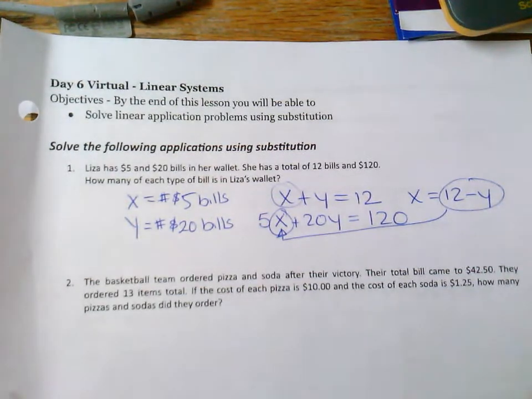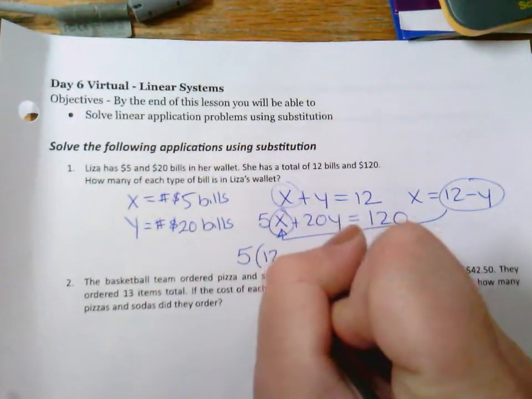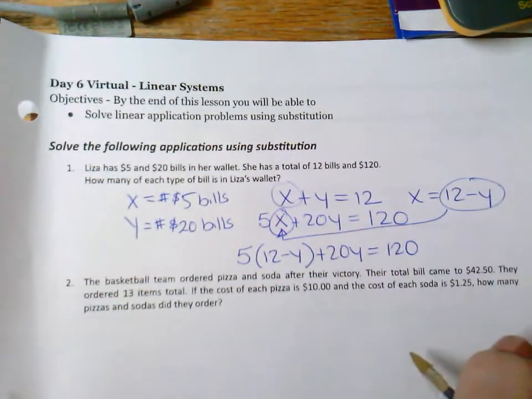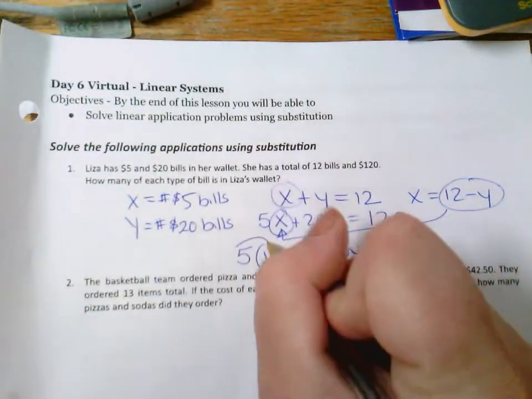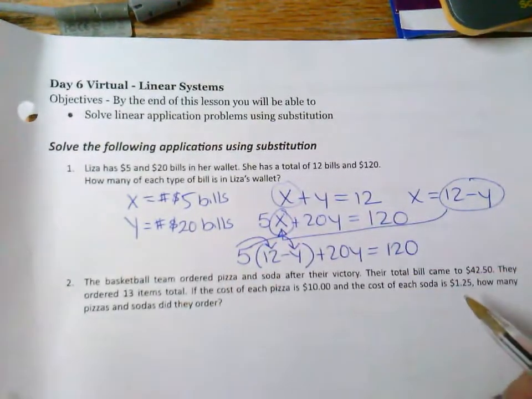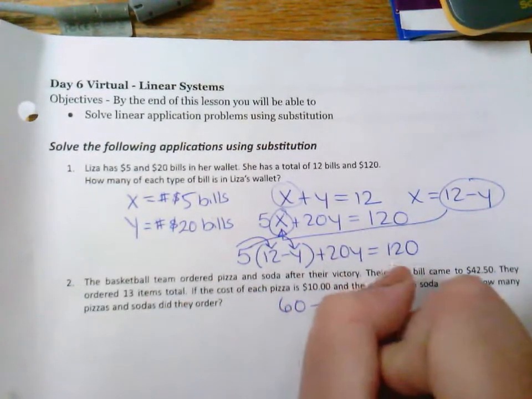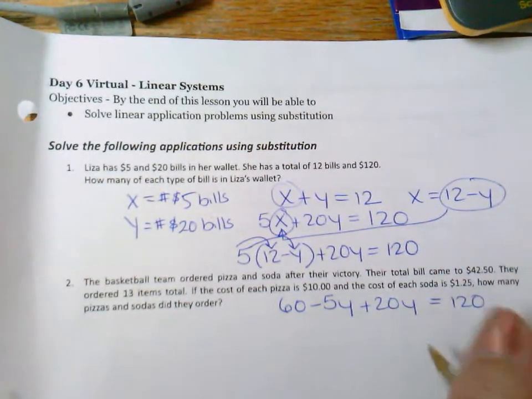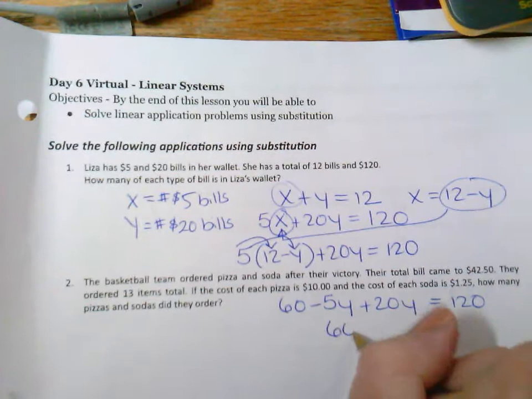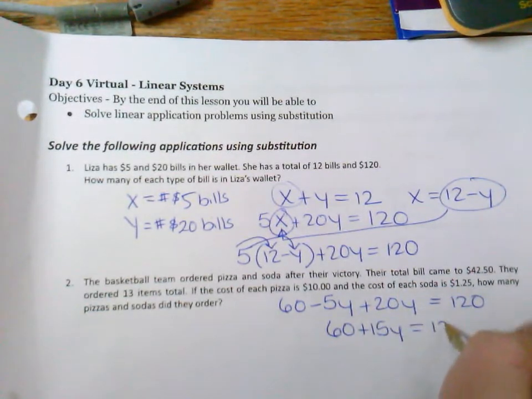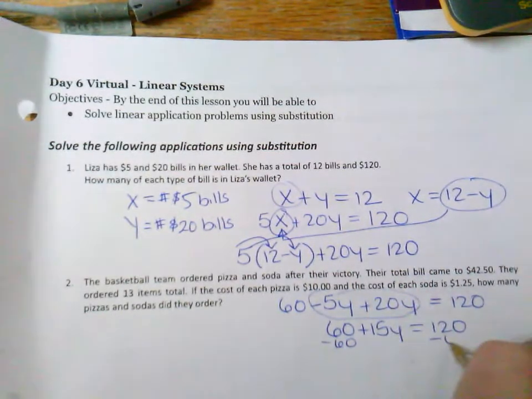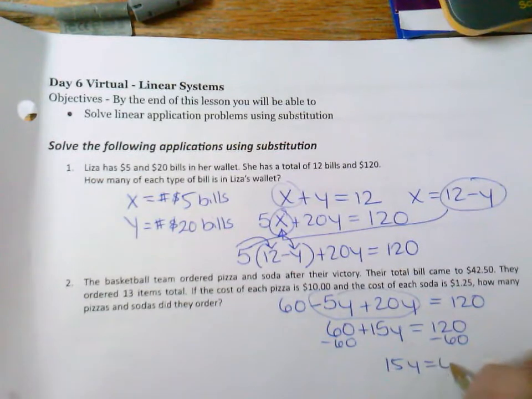So to rewrite the bottom equation, I would have 5 times parentheses 12 minus y plus 20y equals 120. So then I would distribute, combine like terms and solve for y. So I would have 60 minus 5y plus 20y equals 120. So 60 plus 15y equals 120 because I combined like terms. Subtract 60 from both sides, so 15y equals 60, and divide by 15, and y would equal 4.